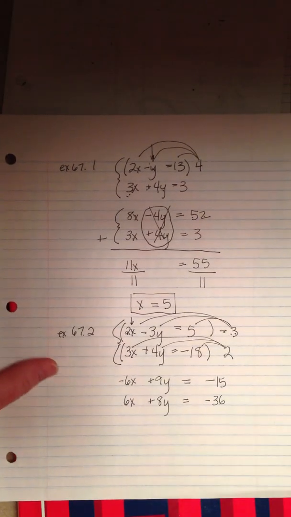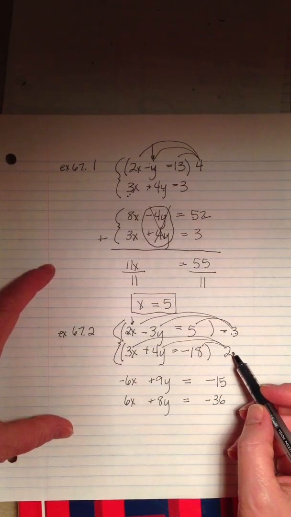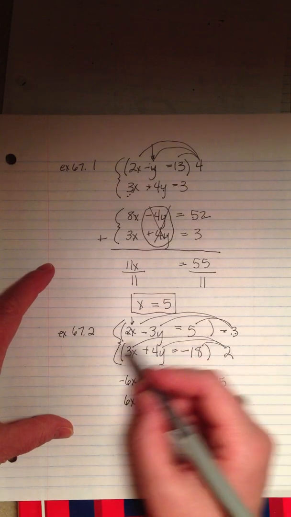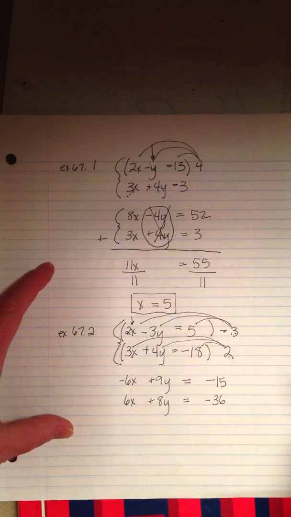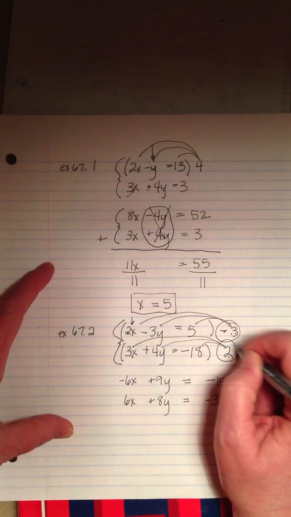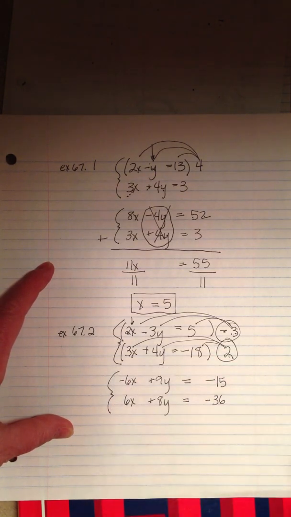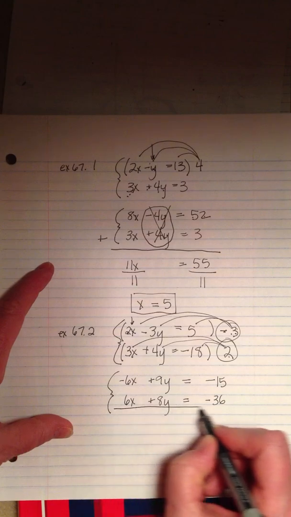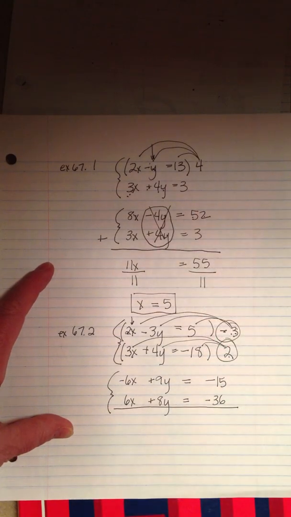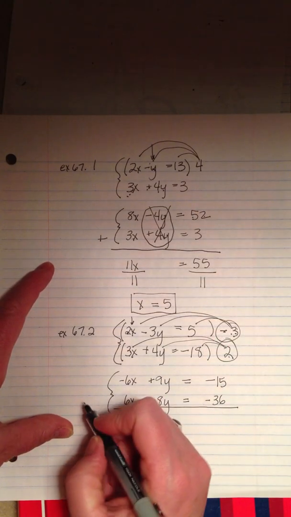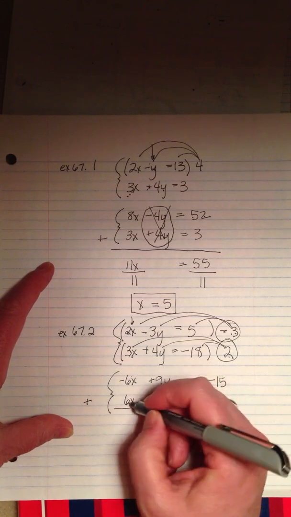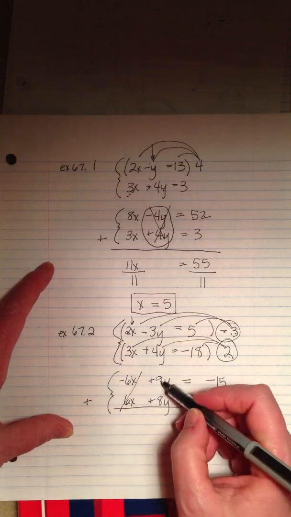Okay, so we were distributing the two adjusting factors across, and we came up with two adjusted versions of our original equations, and now we can add them. Remember, it's called elimination, but we can also call it addition because we add them together. Now we've got these two canceling out.